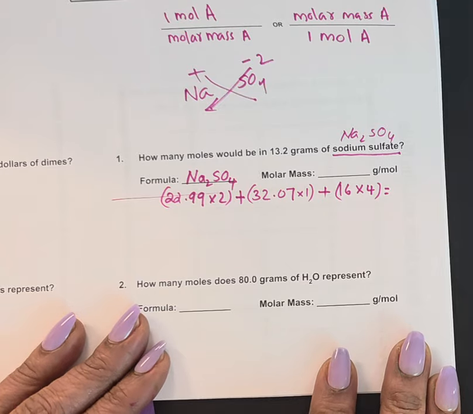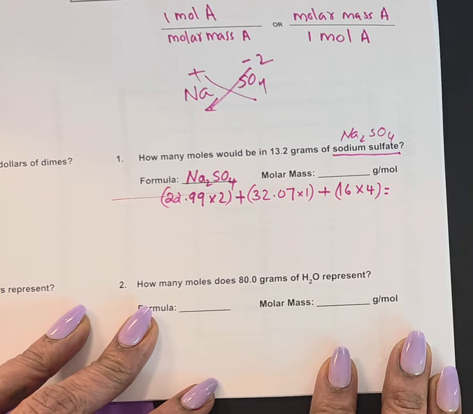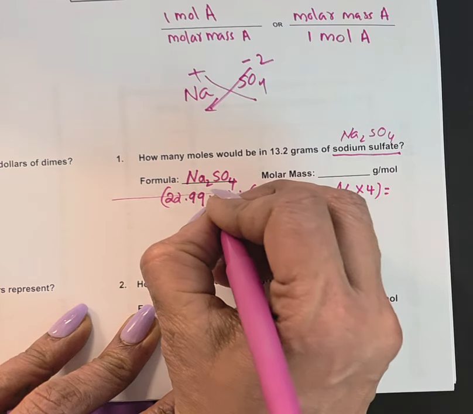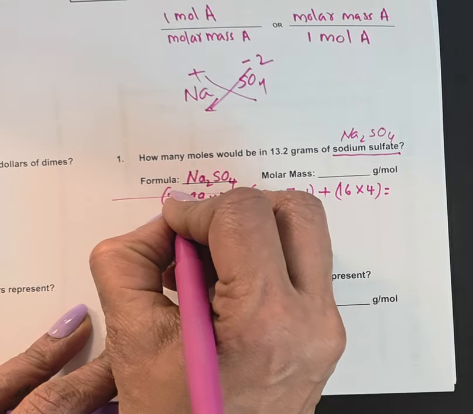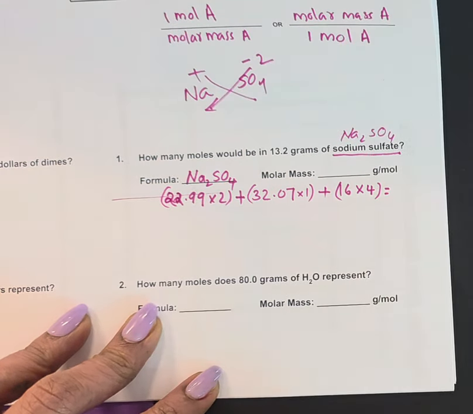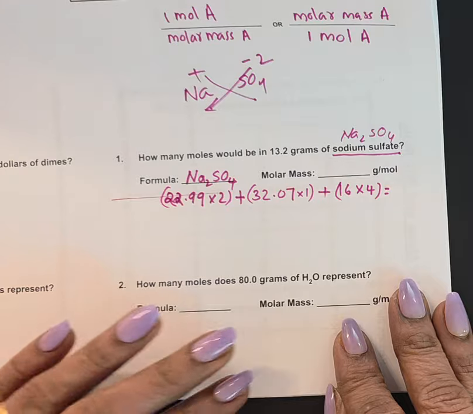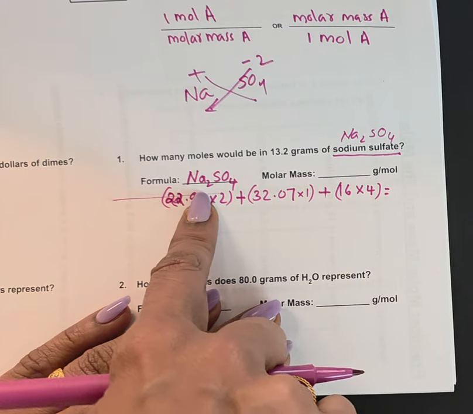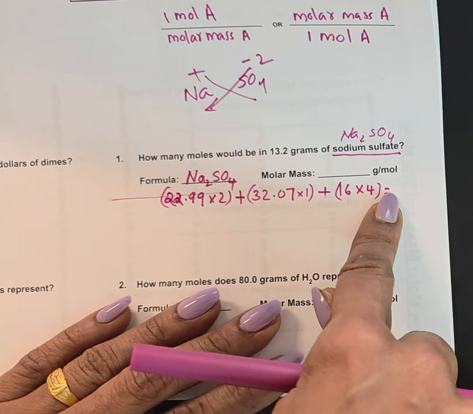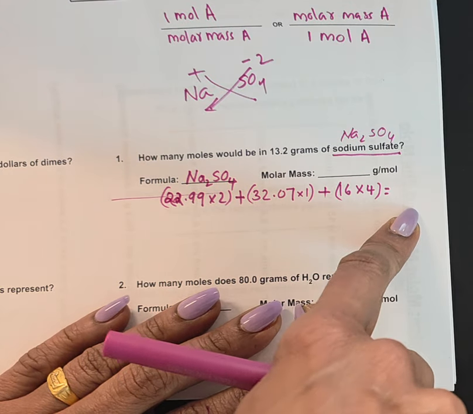Wait, did you write 22.99 at the beginning? Where is it? This one? This is 22.99. So you are finding the total atoms' mass, that is the molar mass of a compound.